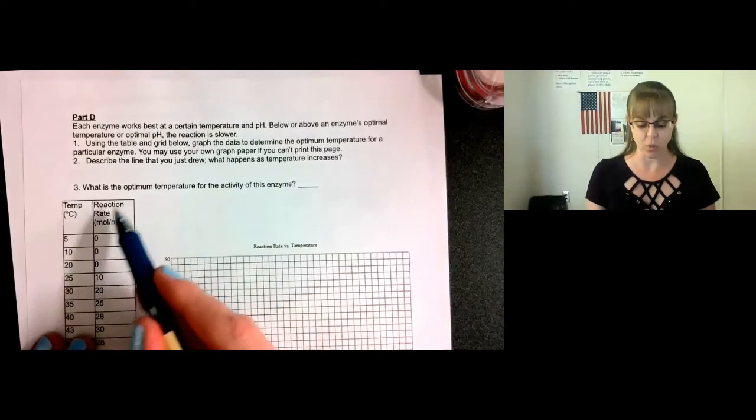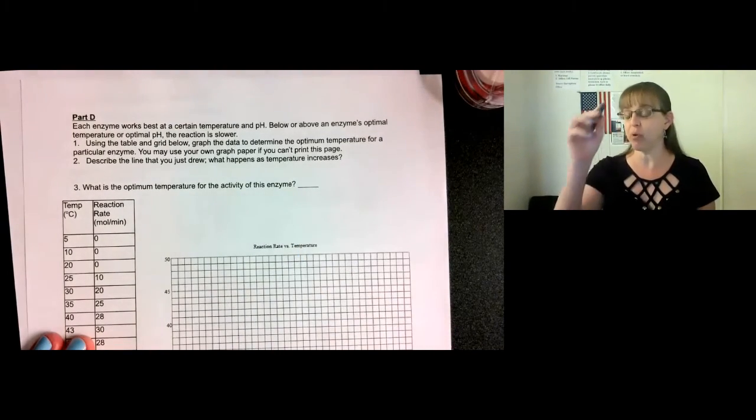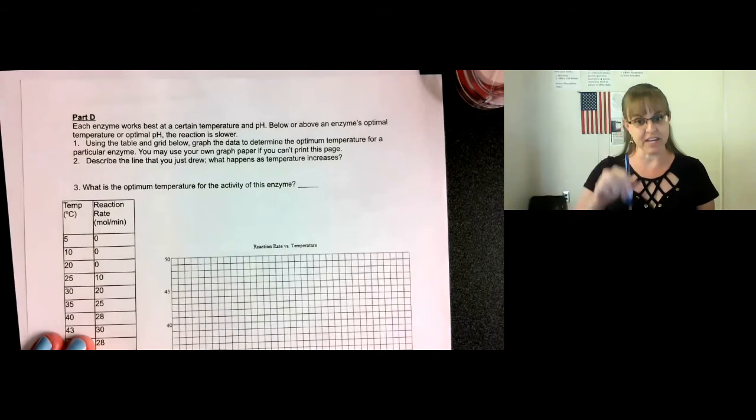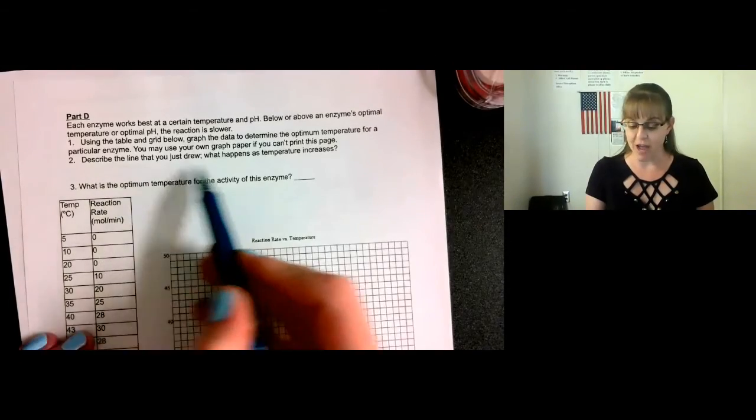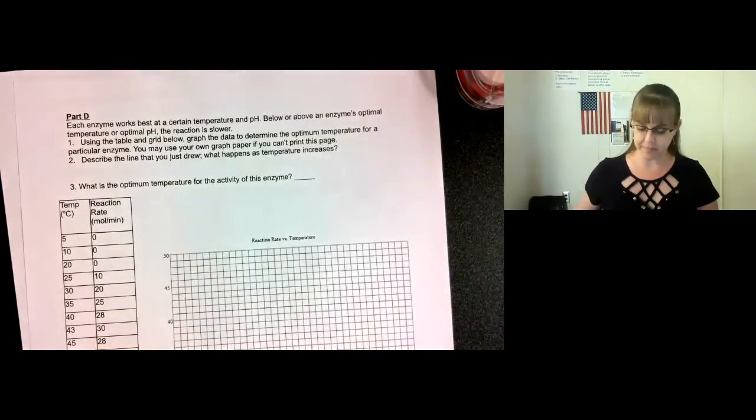Then you will answer, what's the optimum temperature? You'll find the highest point of that curve, go straight down, and read the bottom temperature below, and that will be the optimum temperature. Don't forget to describe the line you drew and what happens as temperature increases.